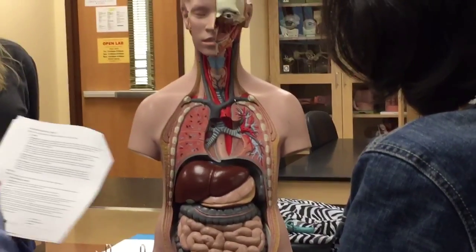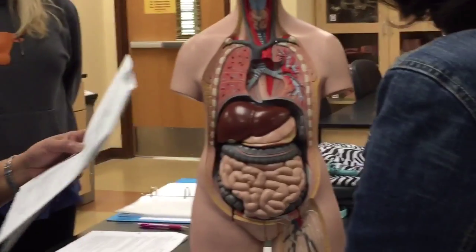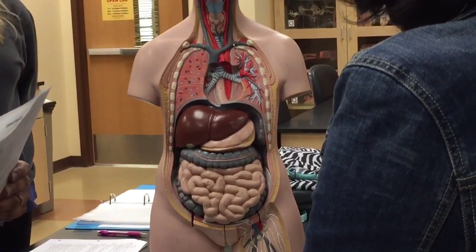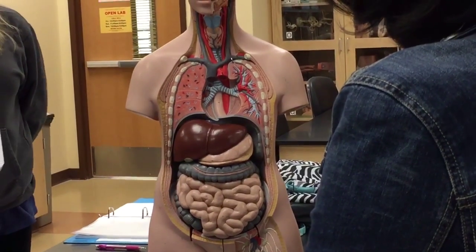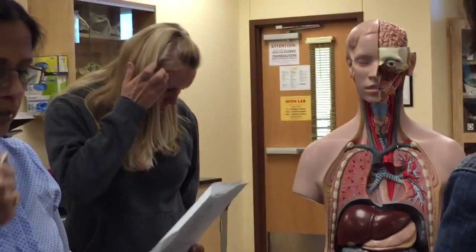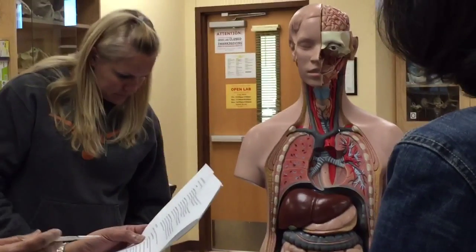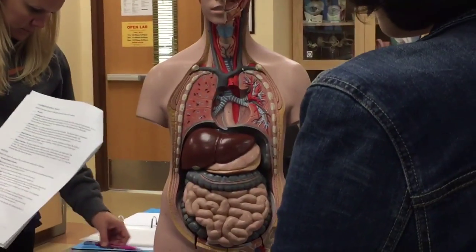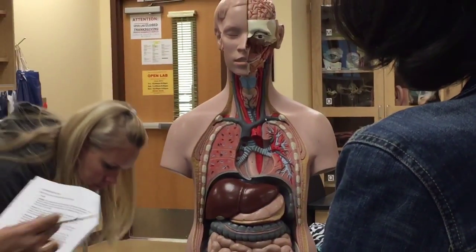Lips and labial frenulum. Labial frenulum is not seen on any of the models. What is the labial frenulum? The attachment, yes, the attachment of the lip on the inner side with the gum. So that's the labial frenulum. You should be able to identify it on diagrams.